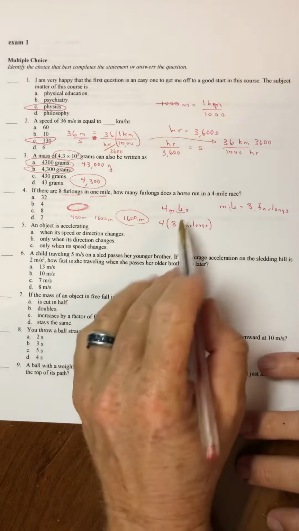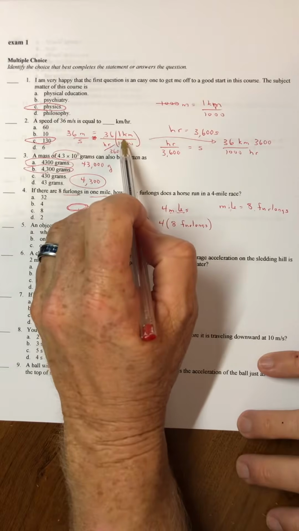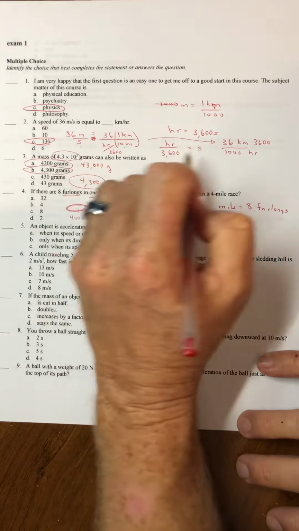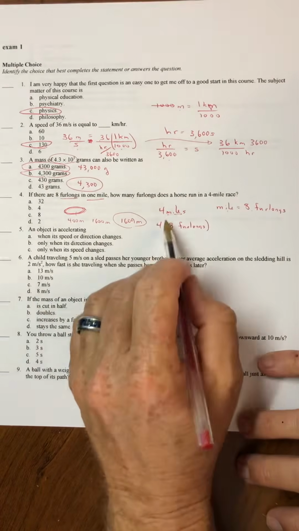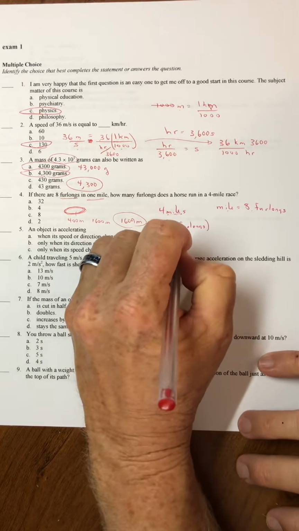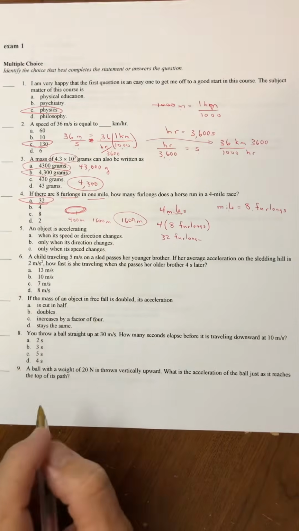Okay, and so treat your units, like back here, just like you would a number. So here, in place of meter, I put what it's equal to. Just like in place of a second, I put what it's equal to. So here, I put what's equal to a mile. It's 8 furlongs, which makes 32 furlongs. So this would be answer A.